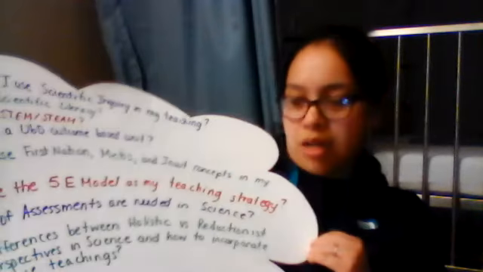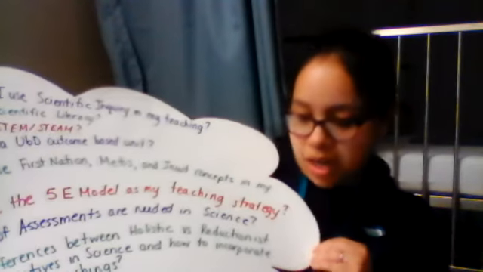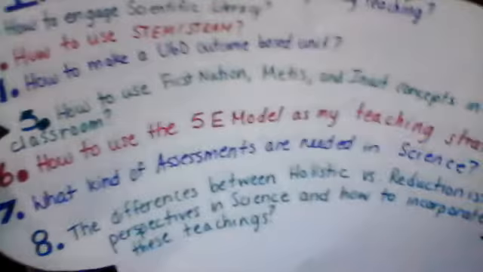Oh, that was number 6. Number 7 is what kind of assessments are needed in science. Number 8, the differences between holistic versus reductionist perspectives in science and how to incorporate these teachings. That is what I want to learn. So now I'm going to go on to what I learned.